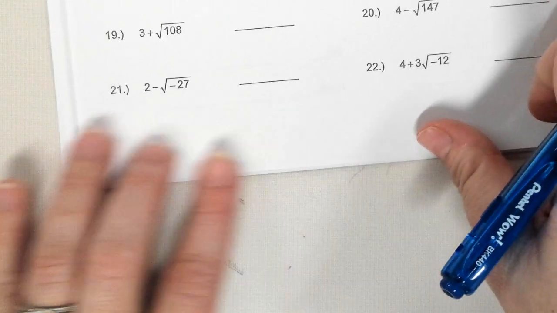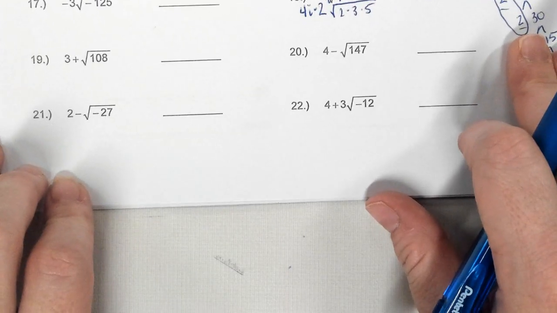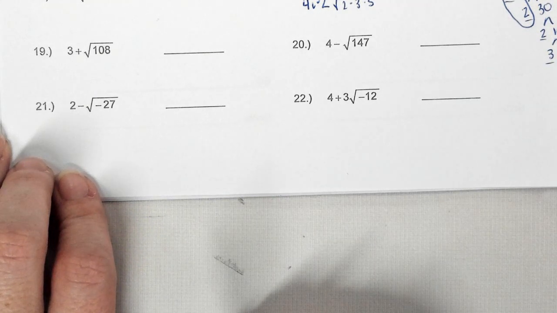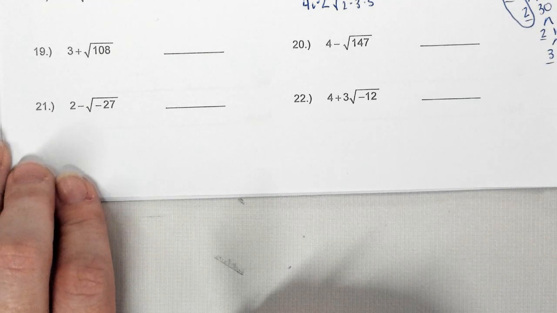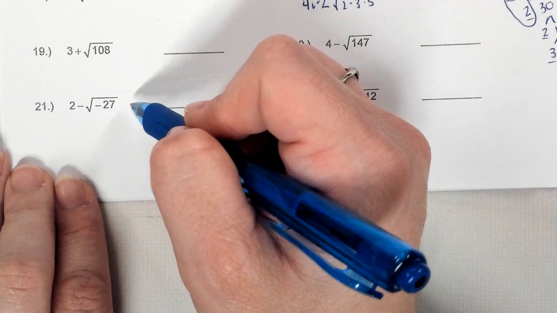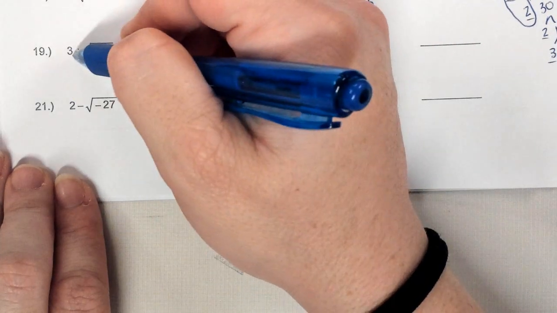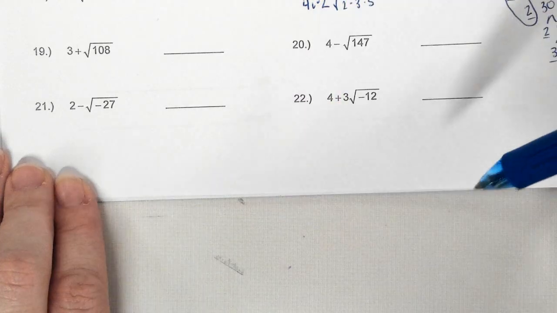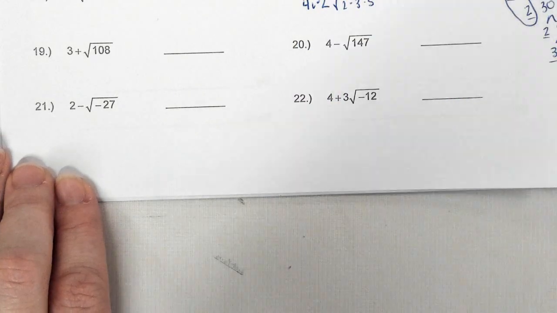Look at number 21. Now, these are different from all of the other ones because they have a plus or a minus in the middle. No, because there's a radical in between, so it's different. But none of the other ones have plus or minus. 1 through 18 have no plus or minus. They have some negatives, but that's different. Okay, these have plus or minus.